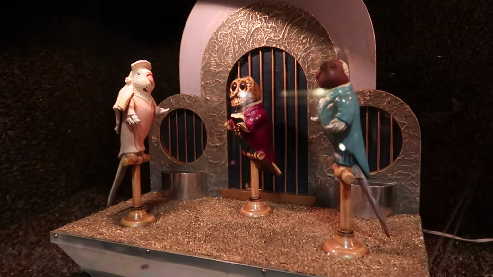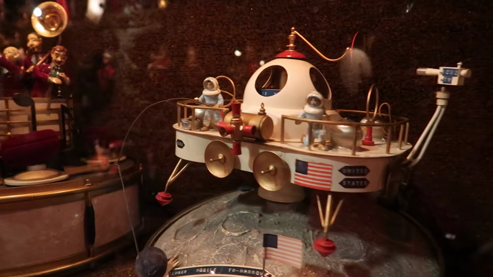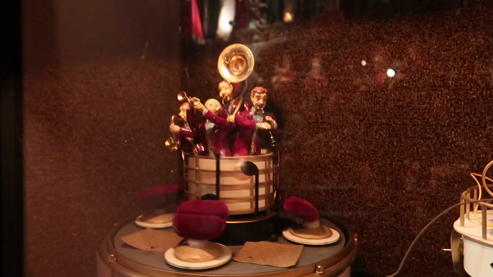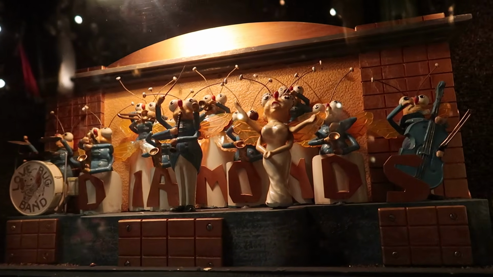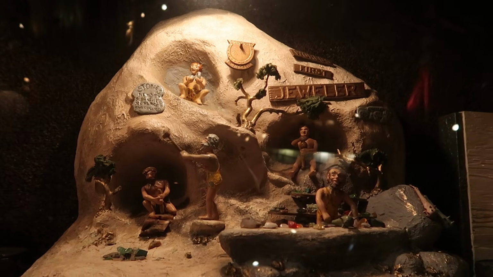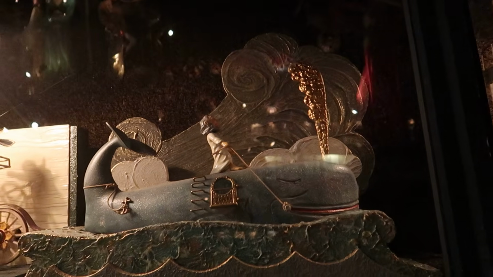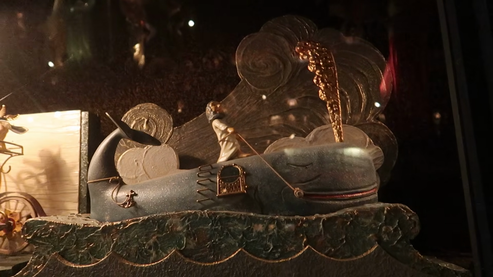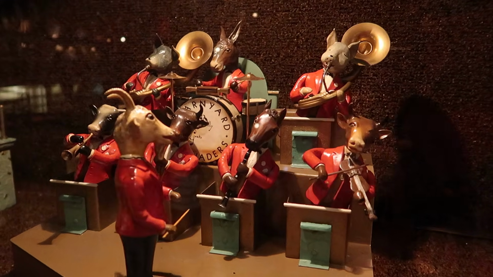It looks like a bird wedding. See some sort of spaceship there. Then a band of men in a floating tub. An insect band of some sort. See the cavemen there doing caveman things. See a man riding a whale. That is something unique. Some sort of barnyard band being conducted by a goat.